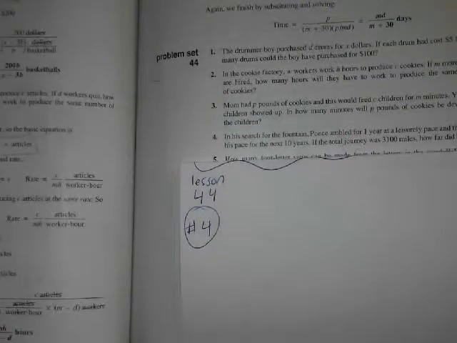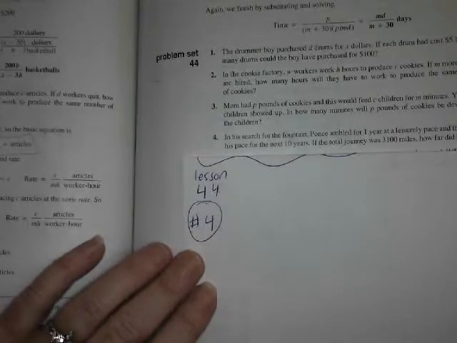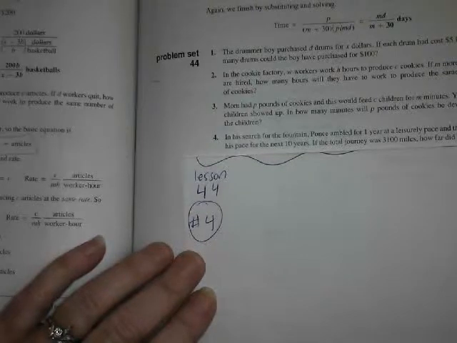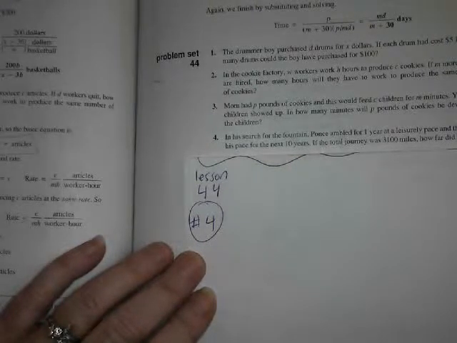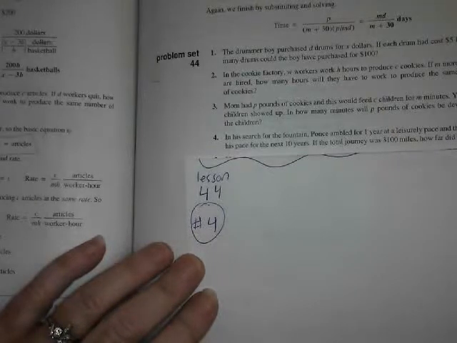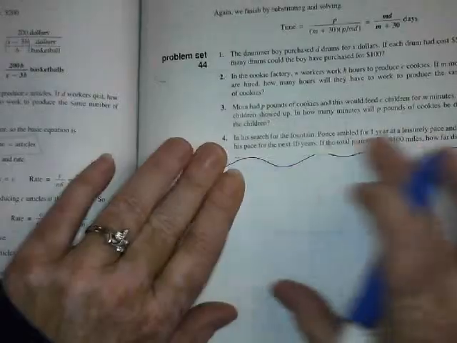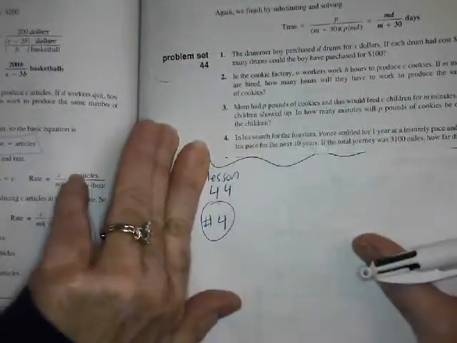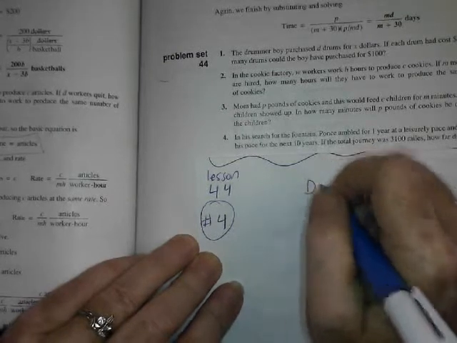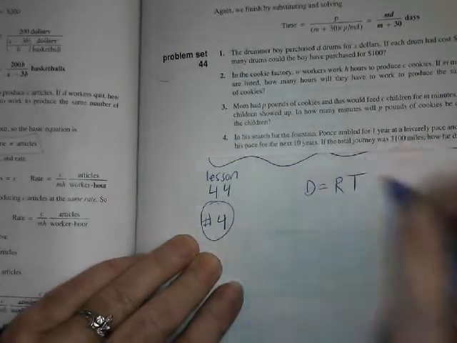Okay, so this is lesson 44, number 4, and it says, in his search for the fountain, Ponce ambled for 1 year at a leisurely pace, and then tripled his pace for the next 10 years. If his total journey was 3,100 miles, how far did he amble? I feel like I want to do something with distance equals rate times time. Let's see. Unless anyone else has any other ideas.